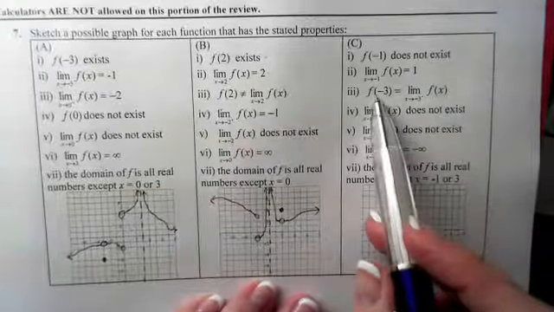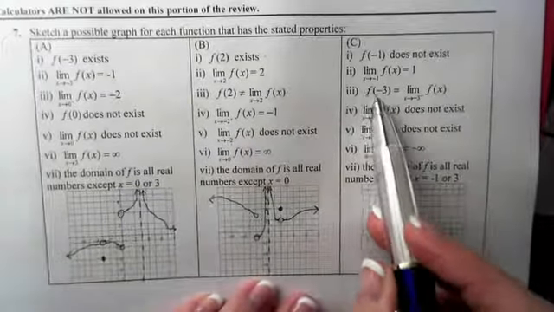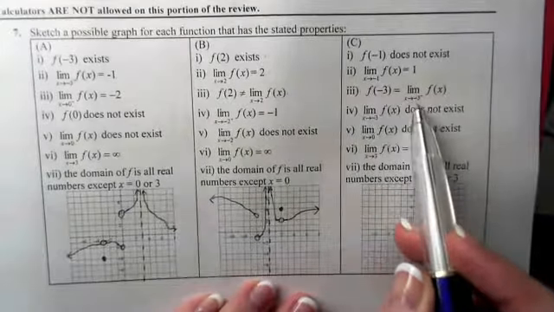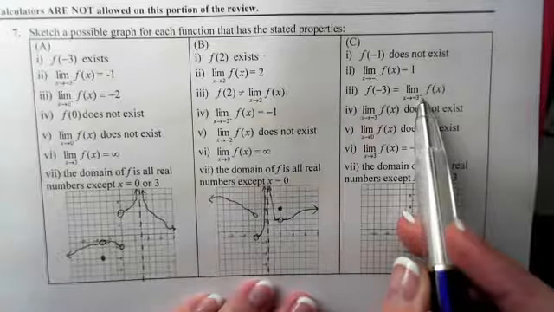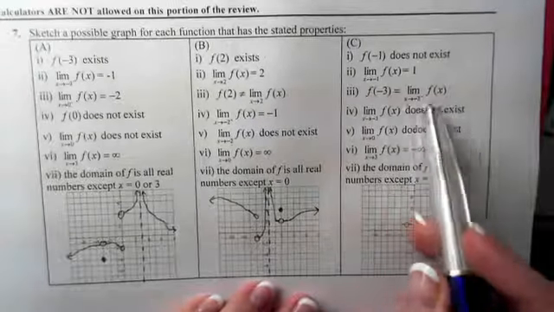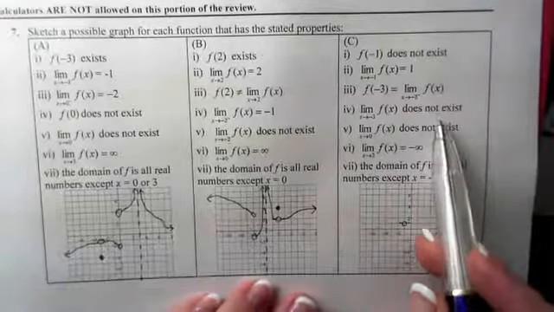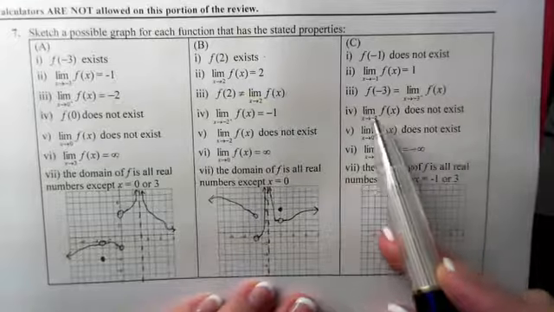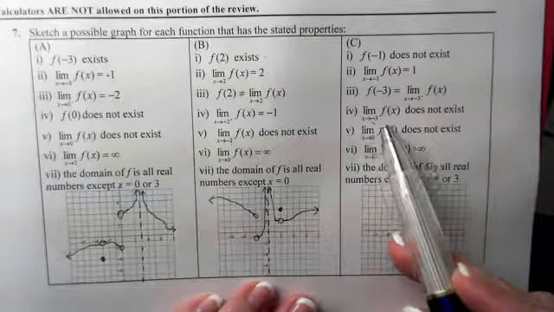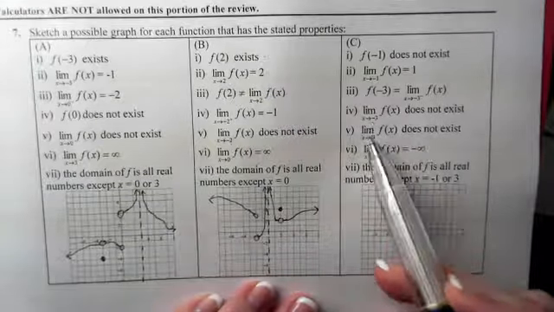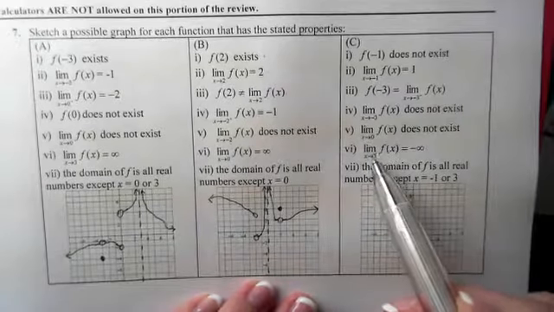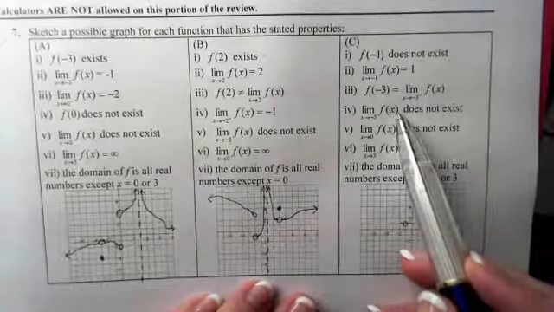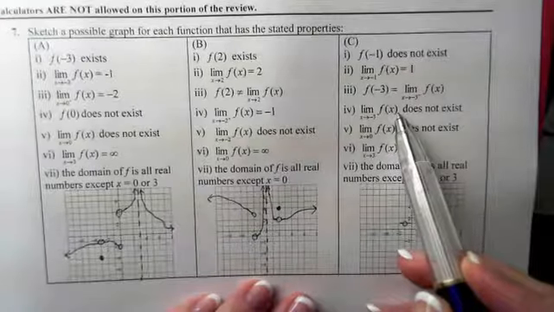Third statement says f of negative 3, or the output, or the y-coordinate that goes with negative 3, is the same as the limit as I'm approaching negative 3 from the left-hand side. I didn't get any information about what that limit was, so I'm going to keep reading just to make sure. Do I see anything else that talks about the limit as I'm approaching negative 3? Well, here I've got a limit as I'm approaching negative 3, but all I say is that it doesn't exist. This one is not negative 3, this one is not negative 3, so it looks like these two statements alone are enough to tell me what's going on with negative 3, and it doesn't nail it down in a particular place.